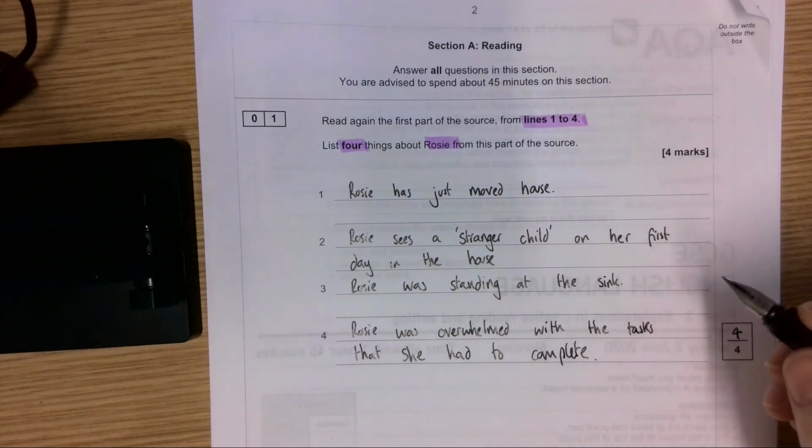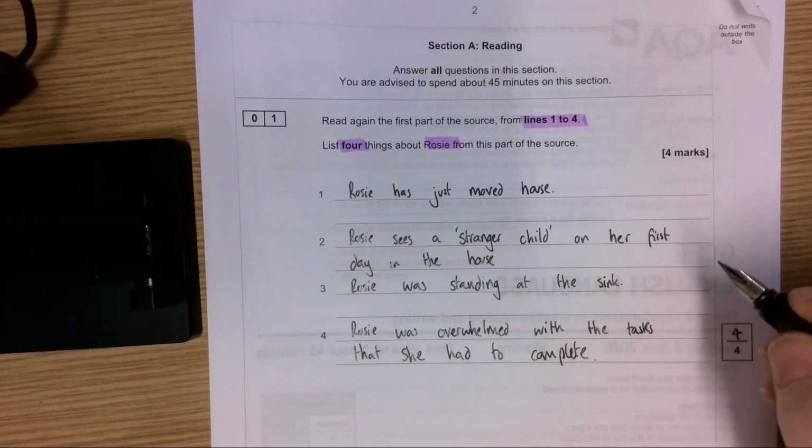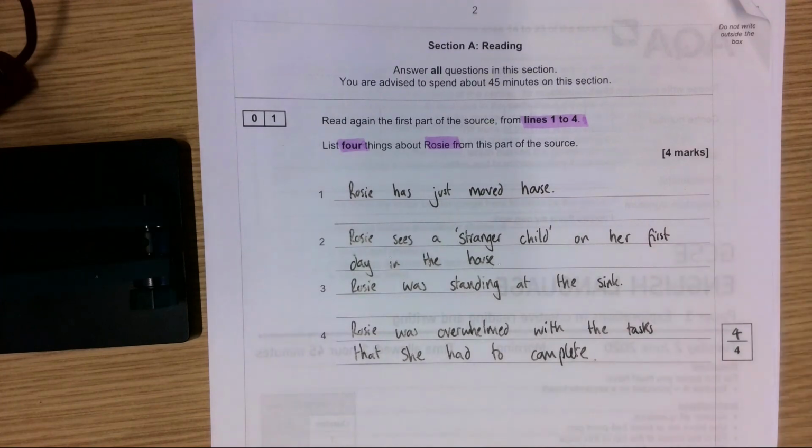If you'd written Rosie gazed vaguely at the sunlit, overgrown garden, then that would have got you the mark. So do make sure that you're writing in complete sentences.